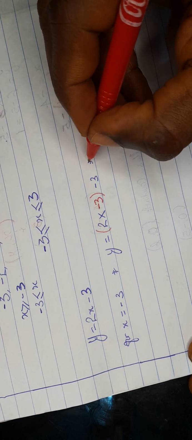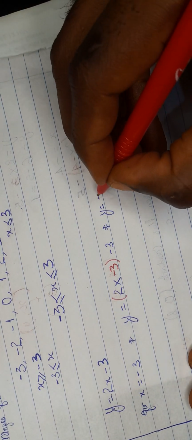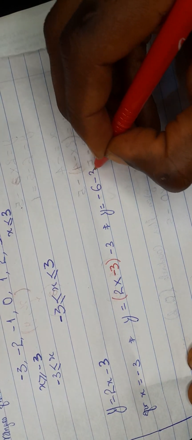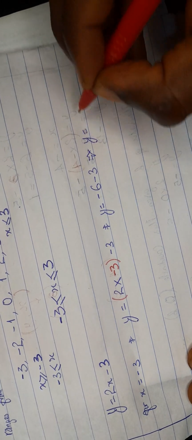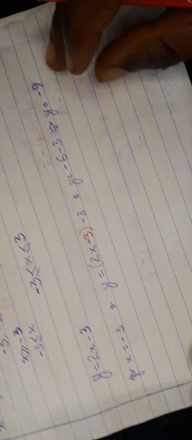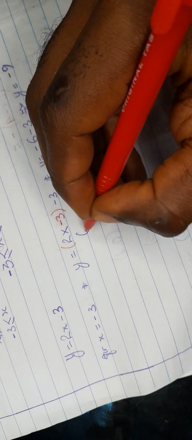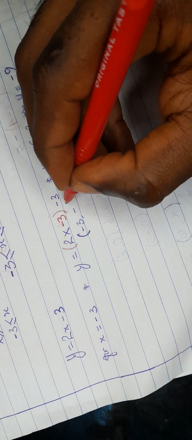So y equal 2 times negative 3 is negative 6, negative 6 minus 3 is y equal negative 9. So the coordinate for this is minus 3 comma minus 9.